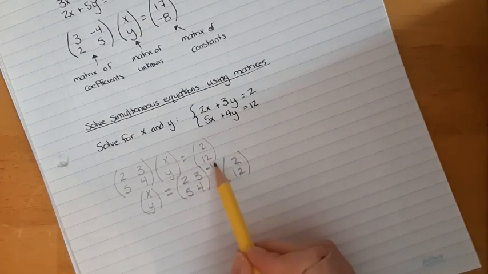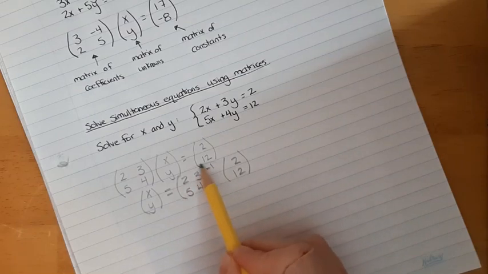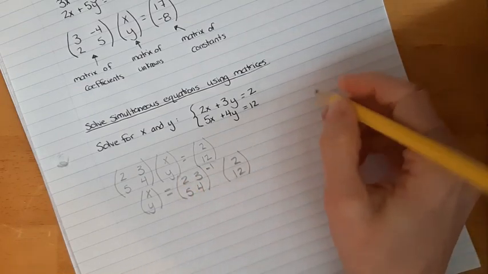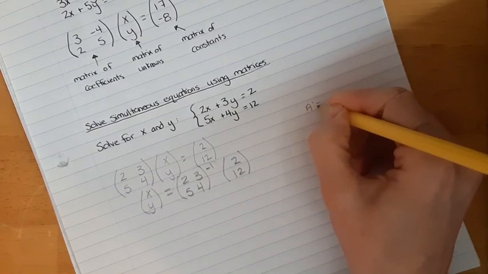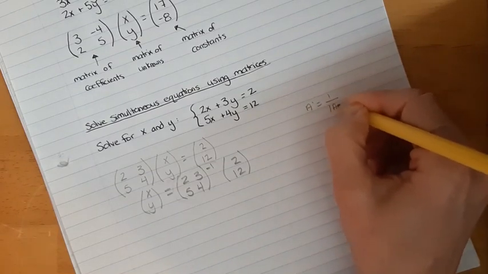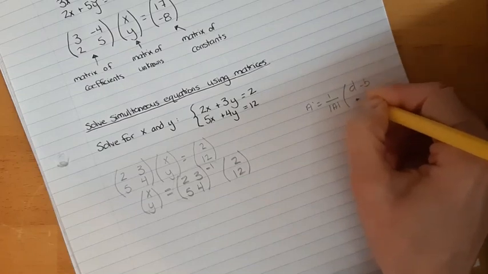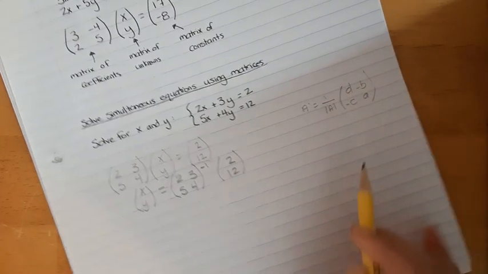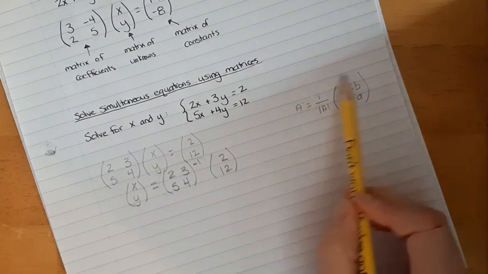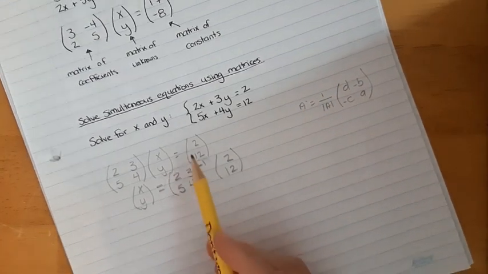Okay, so now, last video we talked about how to find the inverse. If you'll recall, the inverse is 1 over the determinant, and then we've got that rearranged matrix. So this is what we need to figure out for this matrix.